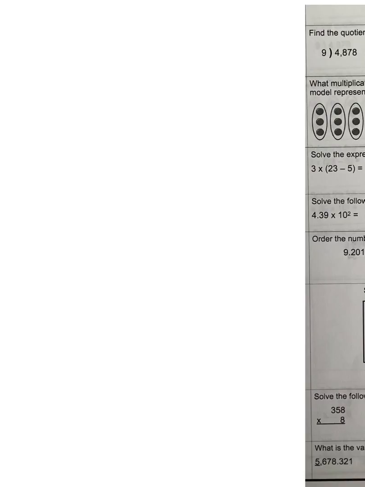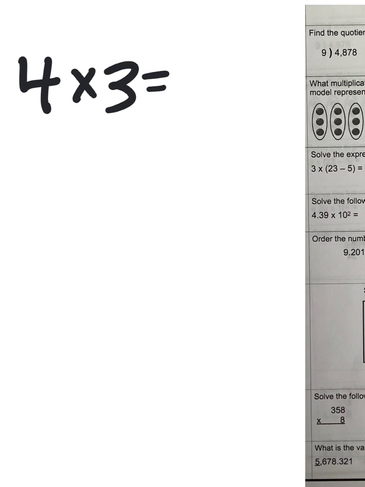So if we're looking at the second one, it says, what multiplication and division problem does the model represent? So you should have a multiplication and a division problem here. Okay. So here we need a multiplication and division problem. When I'm looking at the problem, I see that I have 4 groups. I also see that there are 3 in each group. I know that 4 times 3 is 12.